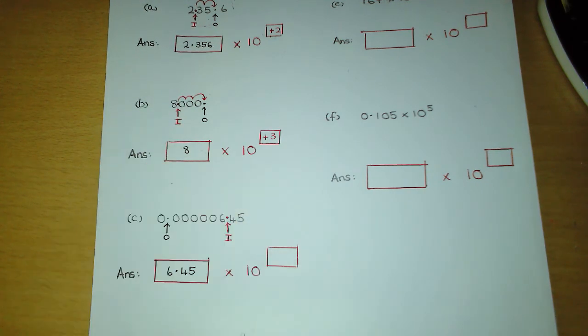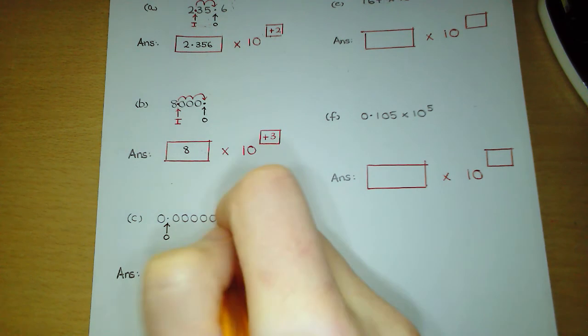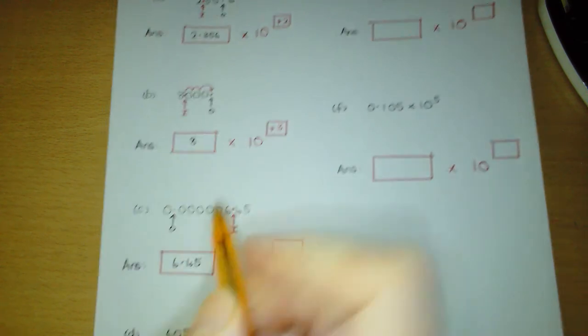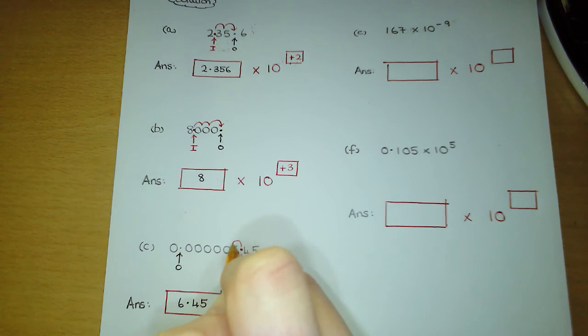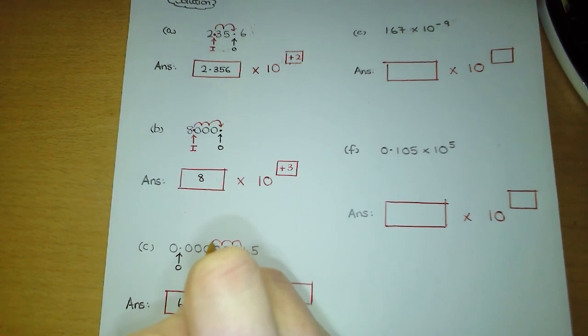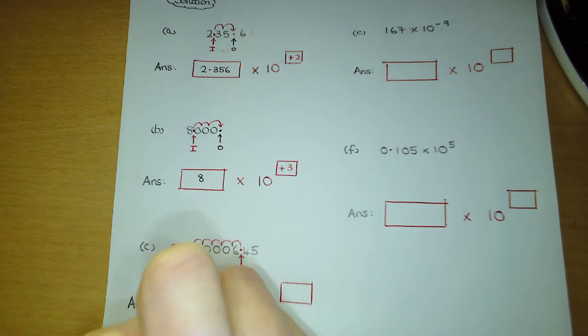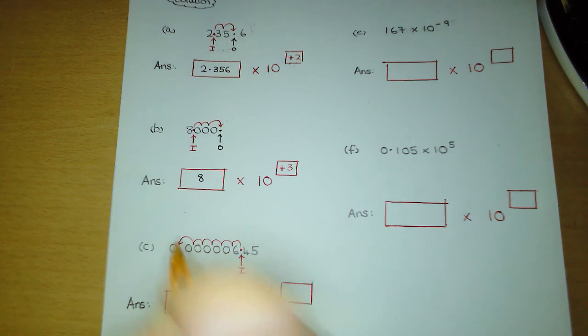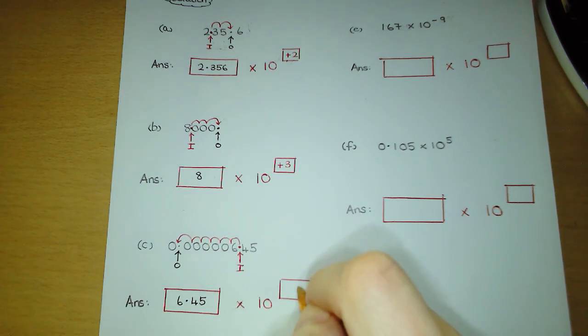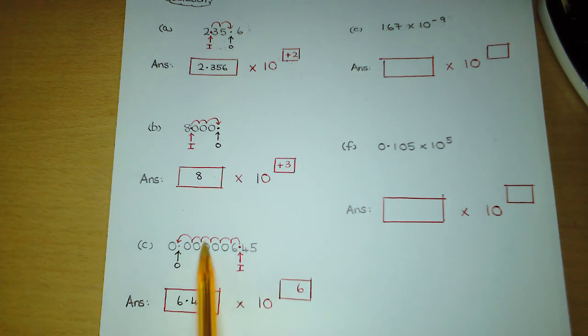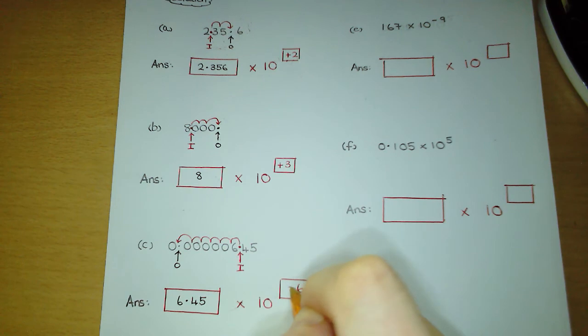So we're going to have to move the inserted decimal point 1, 2, 3, 4, 5, 6. So we're going to have to move the inserted decimal point 6 places. So the value of the power of 10 is 6. But this time we have to move to the left. So we have to make the sign of the power of 10 negative.